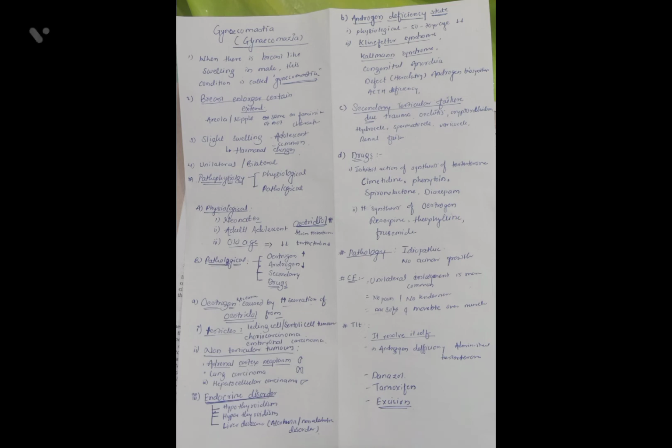Pathology: generally gynecomastia is idiopathic in nature. The breast shows proliferation of fibrofatty stroma and ducts without acinar growth.